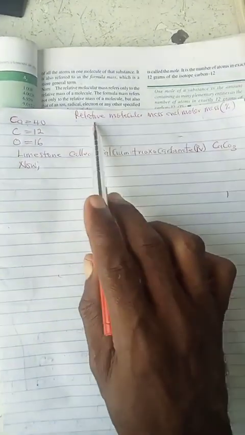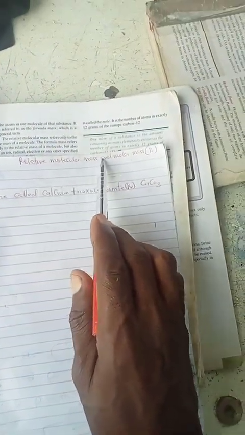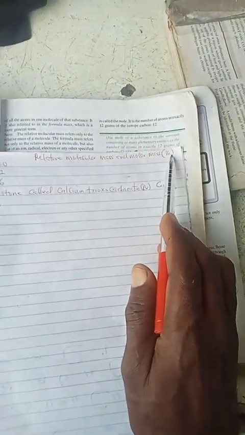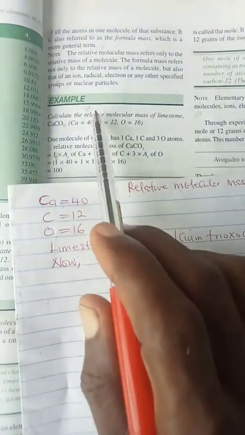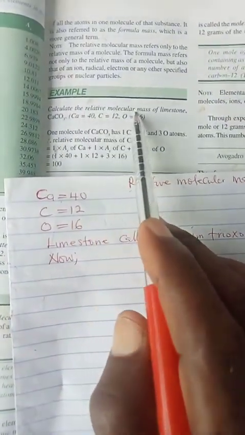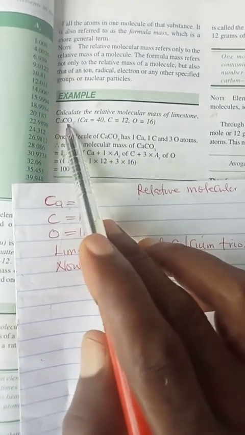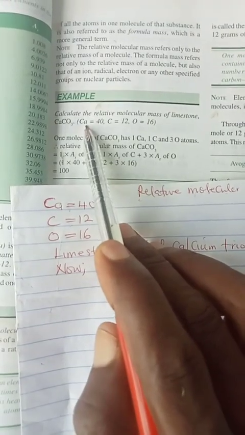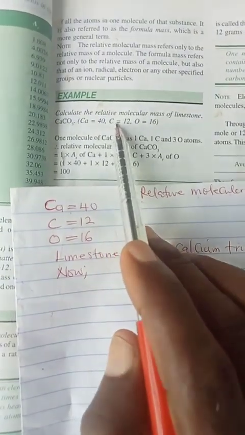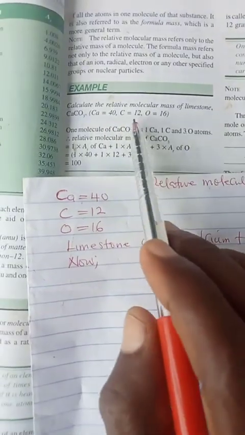We will be talking about relative molecular mass and molar mass, even in percentage, and how to calculate it. Now let's check on what we have here. Let's calculate the relative molecular mass of limestone, which is given as calcium trioxocarbonate(IV). This is the atomic mass of calcium, carbon, and oxygen. So how do we calculate this?